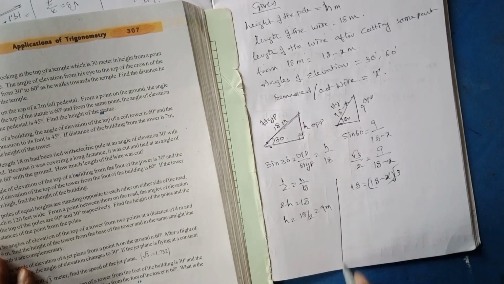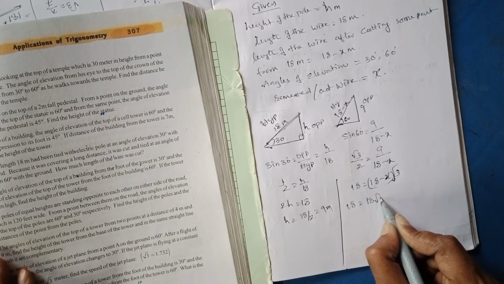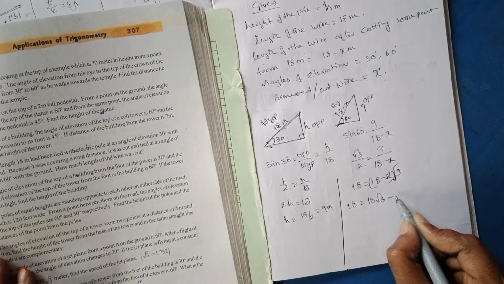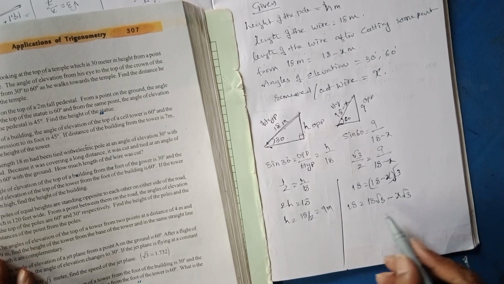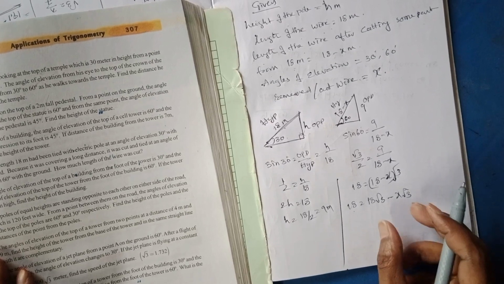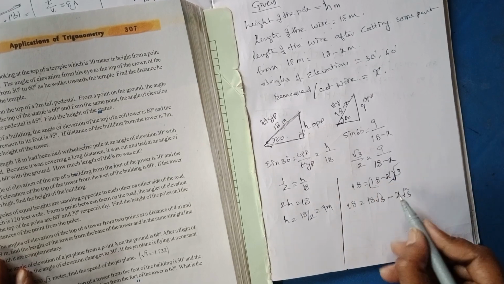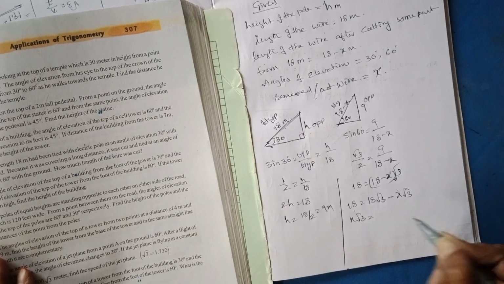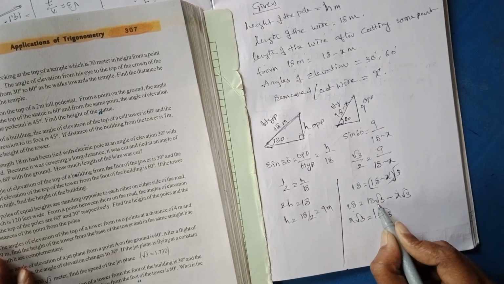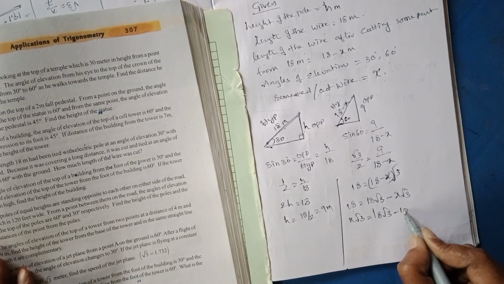So let us simplify. 18 is equal to root 3 into 18, that is 18 root 3, minus x into root 3, x root 3, right? Here 18 is there, here 18. Let us transpose this x root 3 to this side and transpose. x root 3 is equal to 18 root 3, and this 18 transposing to the right side, plus 18 becomes minus 18.